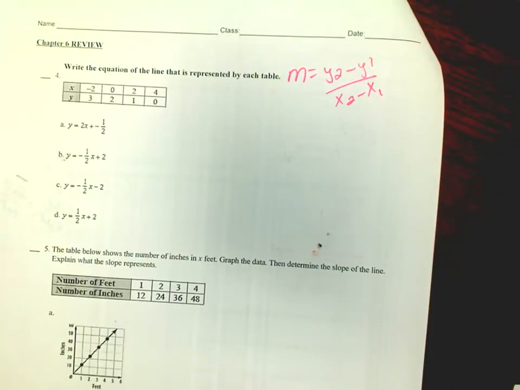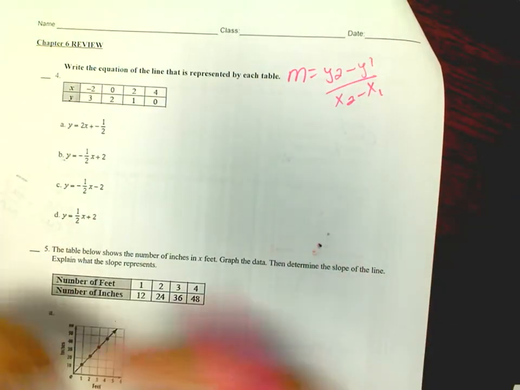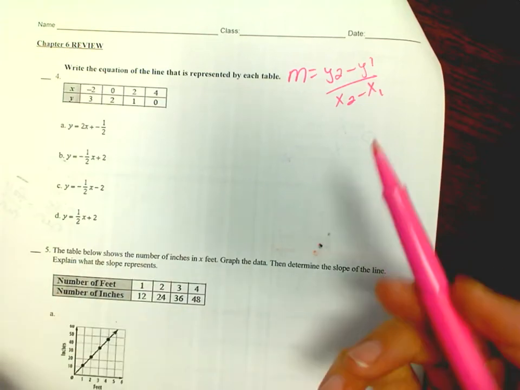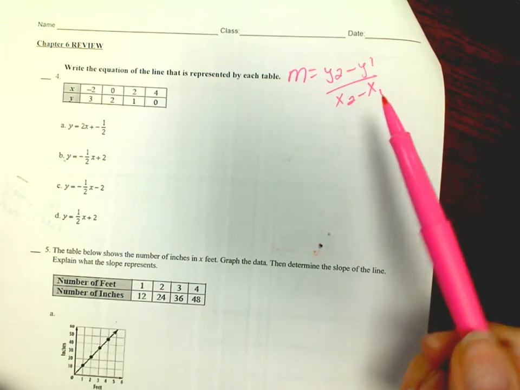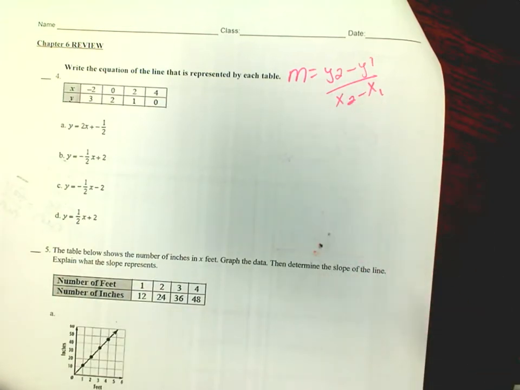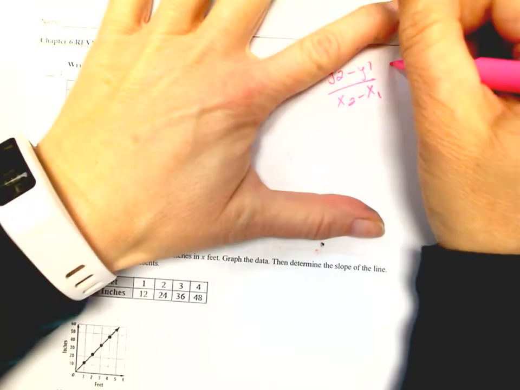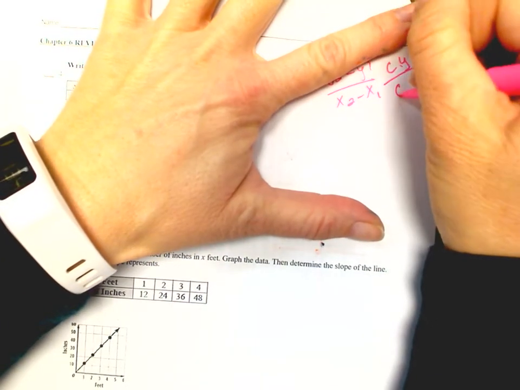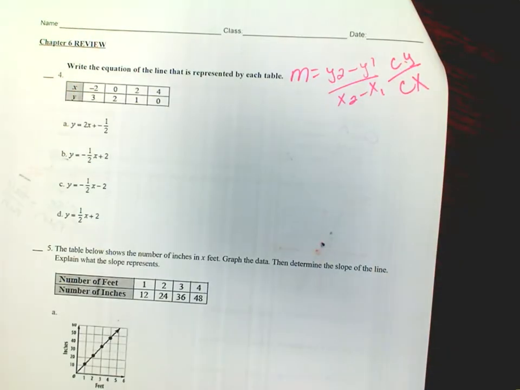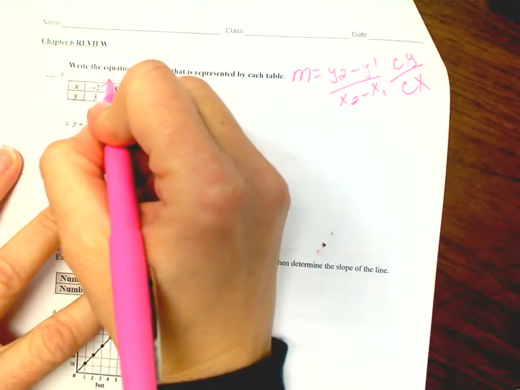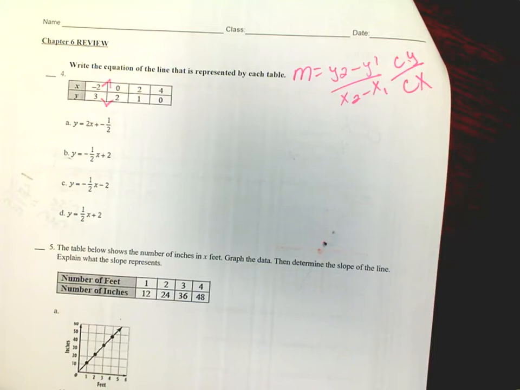And you can do that by finding your pairs, your ordered pairs, and labeling one x1, x2, y1, y2. It's really the change in y over the change in x. So when I find my change in y and my change in x, I'm simply going to do it this way.